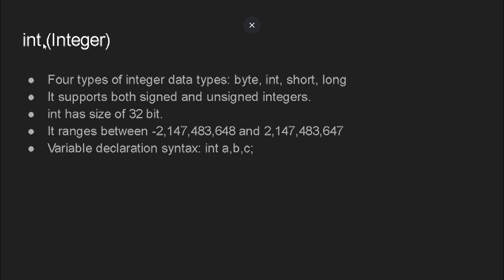So this is the integer. There are 4 types of integer data types in Java. We have byte, short, int, and long. In this slide I am going to discuss only the int data type. This int data type is going to support both signed as well as unsigned integer.